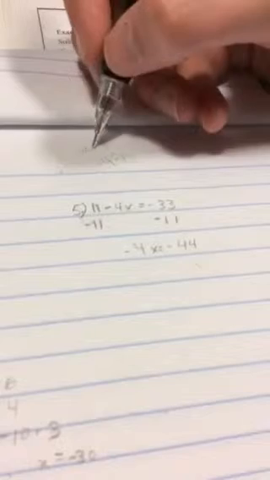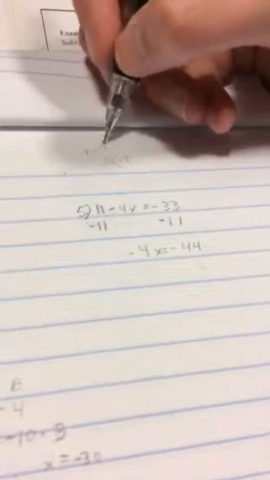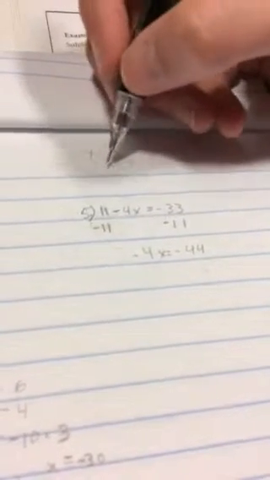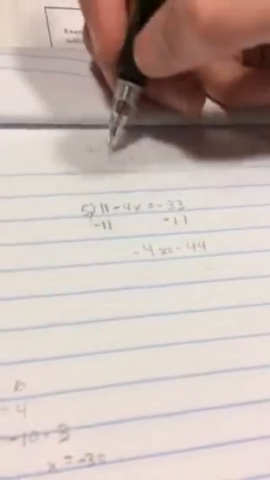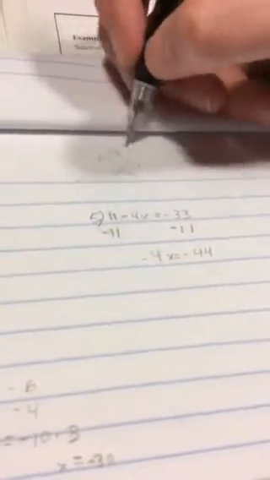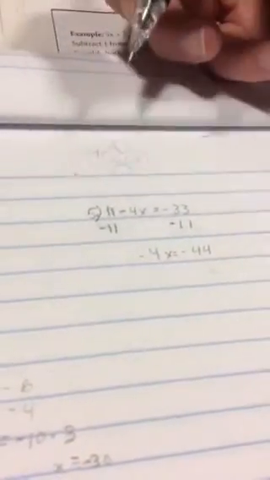So it's just being able to see the difference between something like x minus 4 and negative 4 times x. These are saying different things. This is saying I'm subtracting 4 from x. This is saying I'm multiplying x by negative 4. So they require different things. In this case, you would add 4. In this case, you would divide by negative 4.